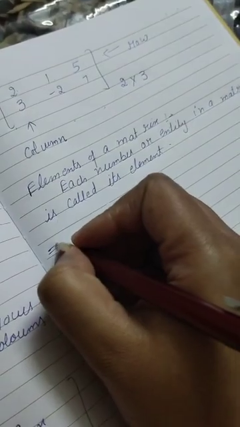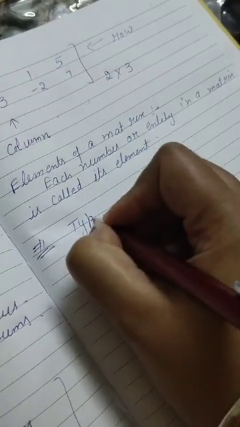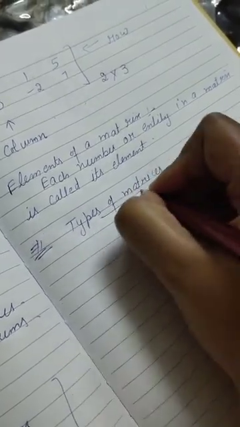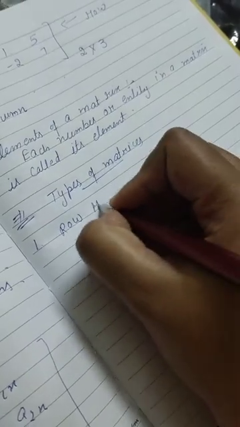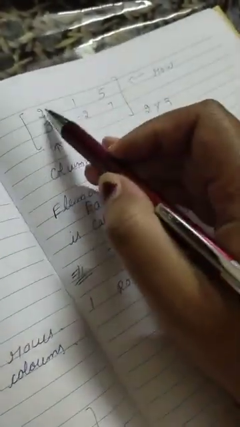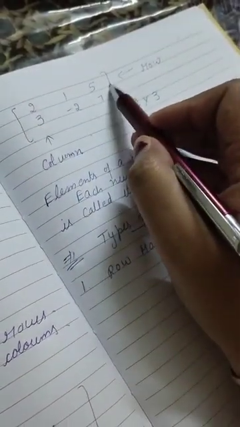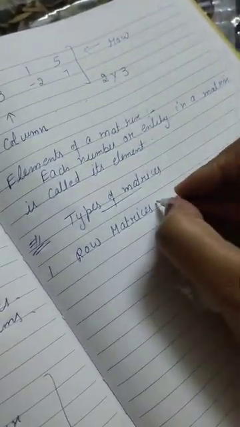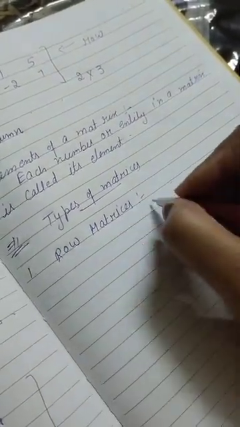Now we will discuss types of matrix. First one is row matrix. We know row. What is a row? Horizontal line. So what is a row matrix? A matrix which has only one row. Row matrix means only one row.